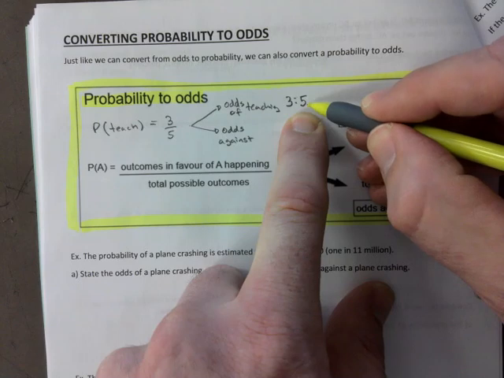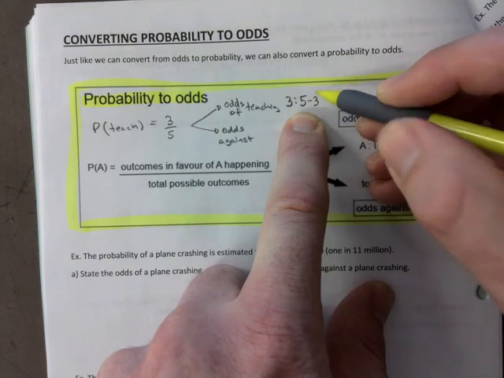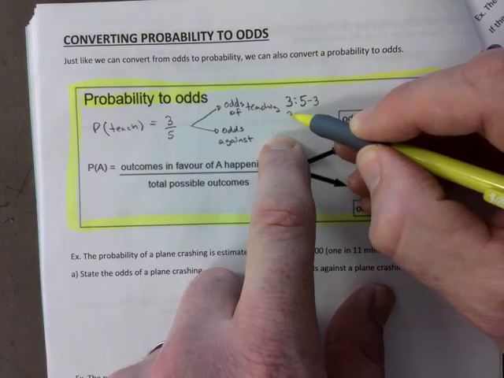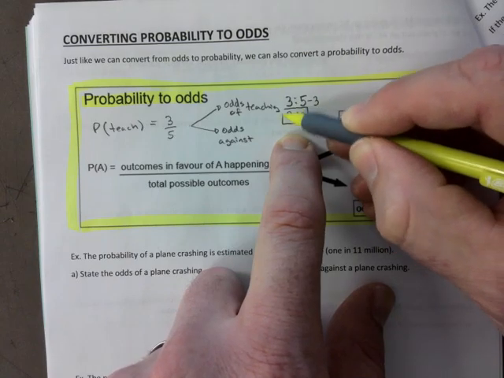And the best way to do that is to just take the 3 away. The 3 you already used. Take that away from 5. So that turns 3 to 2. These are the odds here. Okay?